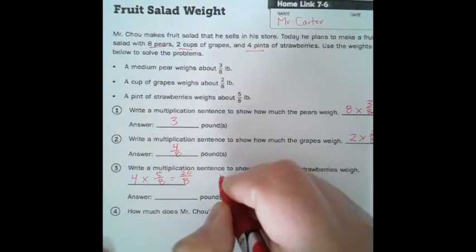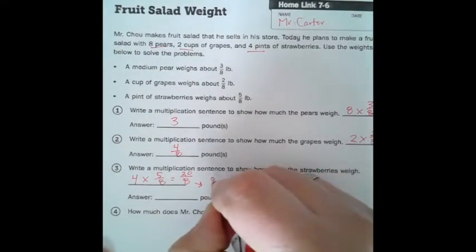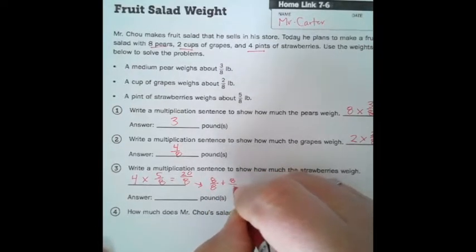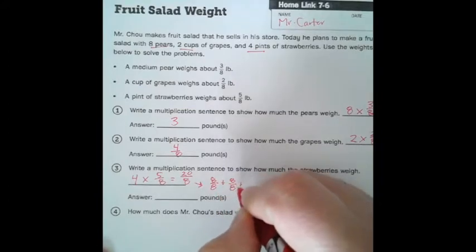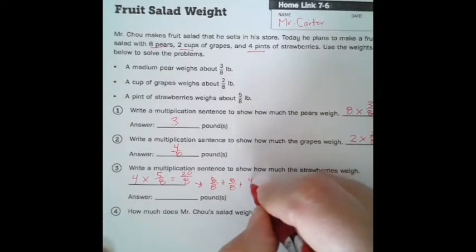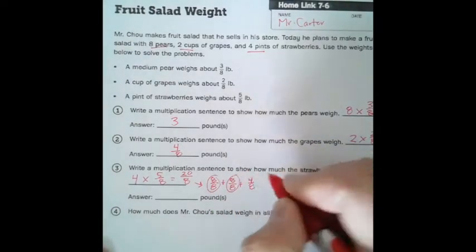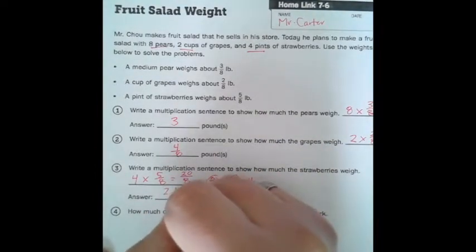And I know if I break that down into wholes, so I got 8 over 8, that would be 1 whole. We can do another 8, which would be 16. So 8/8 plus 8/8 is 16/8, and that would leave us with 4/8 left. So we have 1 whole here, another whole here, and 4/8, which would make it 2 and 4/8.